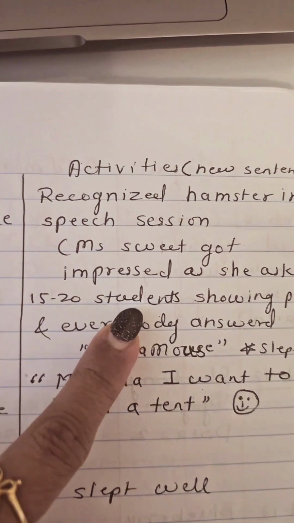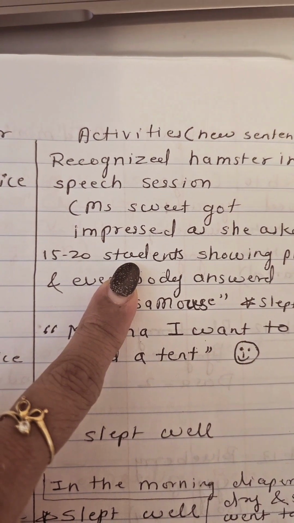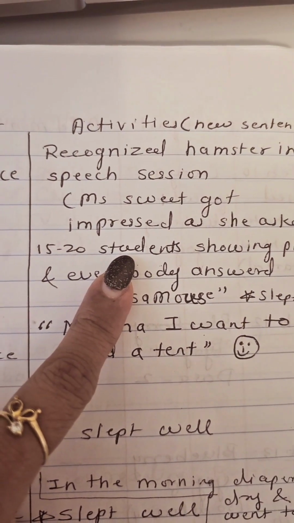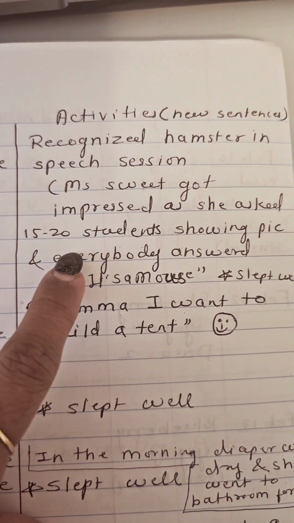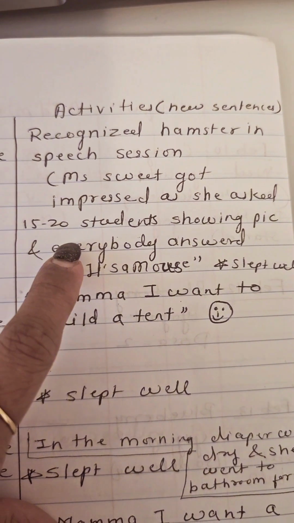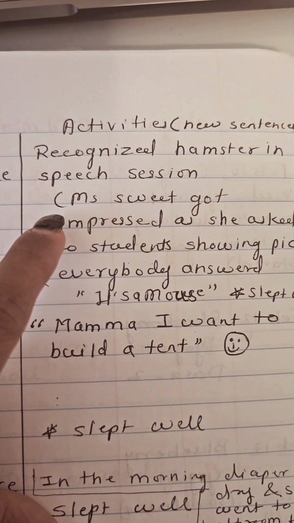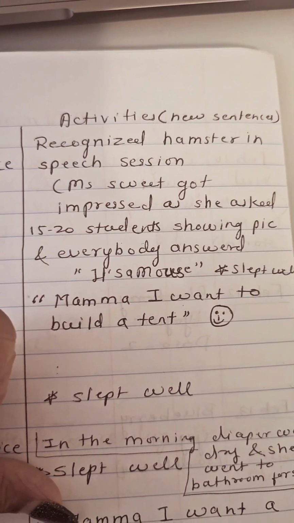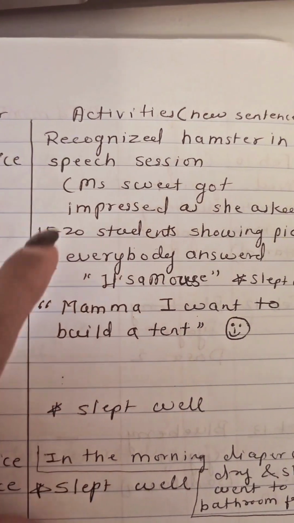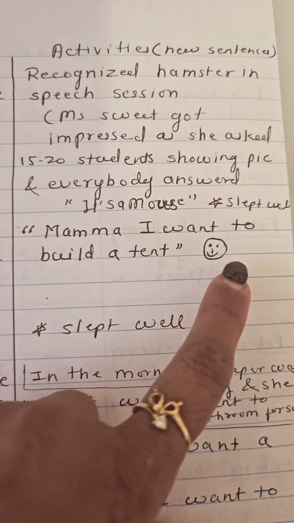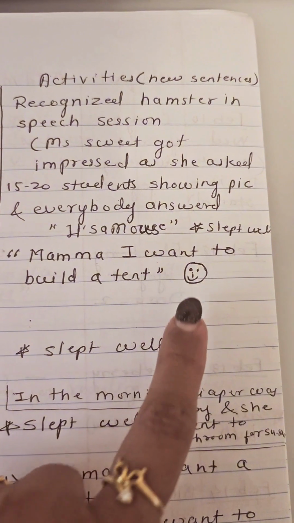It was the period when kids were having remote school, and during her one speech session, Miss Sweet, her teacher, asked 15 to 20 students, showing a picture of a hamster, and everybody said it's a mouse, but only Sarah, my daughter, said that it's a hamster, and Miss Sweet was very impressed by that answer. Then, "Mama, I want to build a tent." She said this whole sentence. She was not talking like that before.